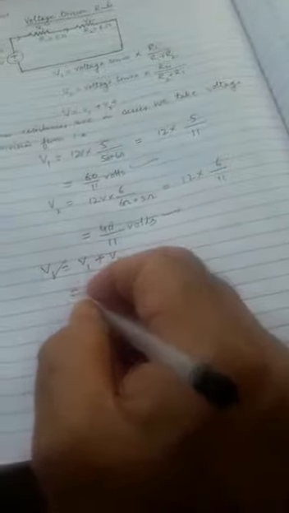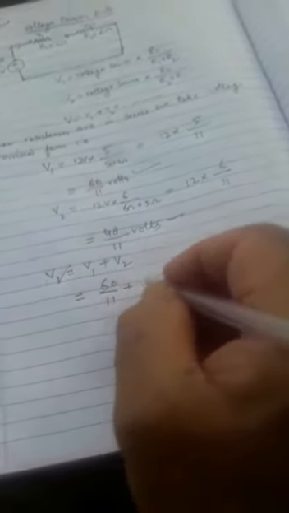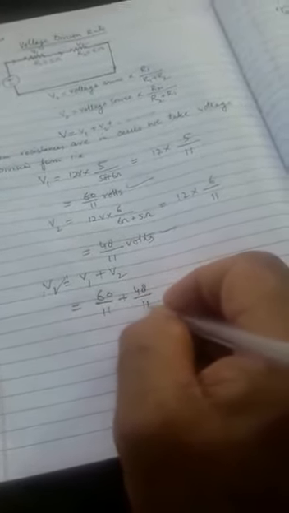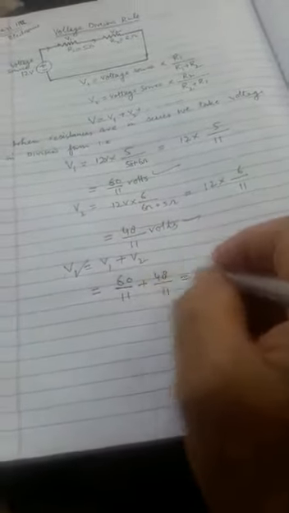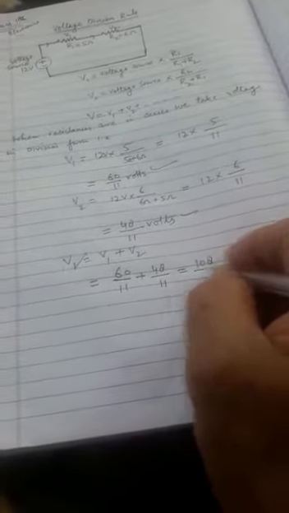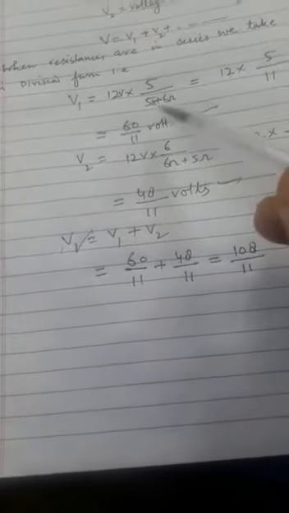So you will substitute V is equal to V1, which is given to you as 60 by 11, plus V2, given to you as 48 by 11.